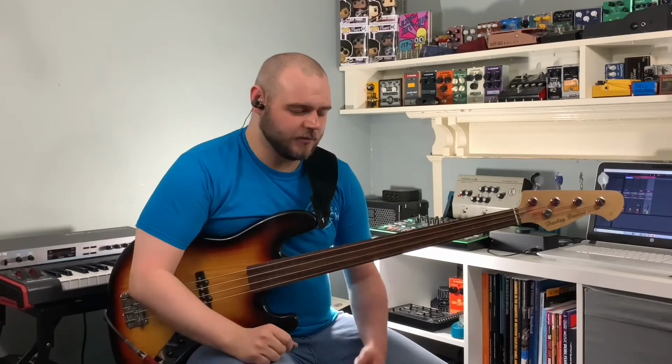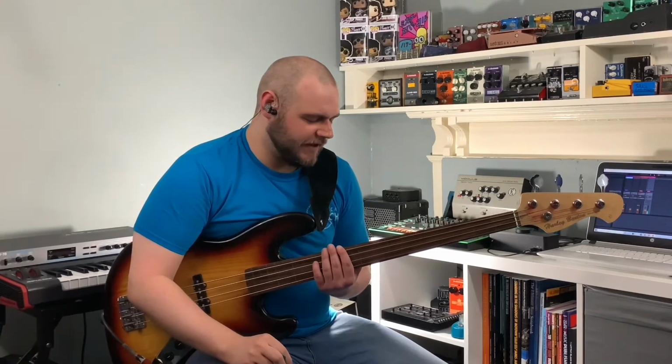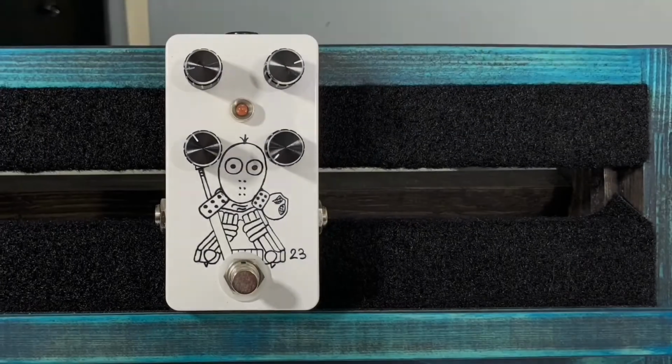Totally different sound to anything we've used so far, and it's definitely one I'd highly recommend if you're looking for one of these synth all-in-one pedals. So lastly, we're going to play a very different sound. This is a pedal that you might have seen in another one of my videos. This is the Gojira Effects Mangler.